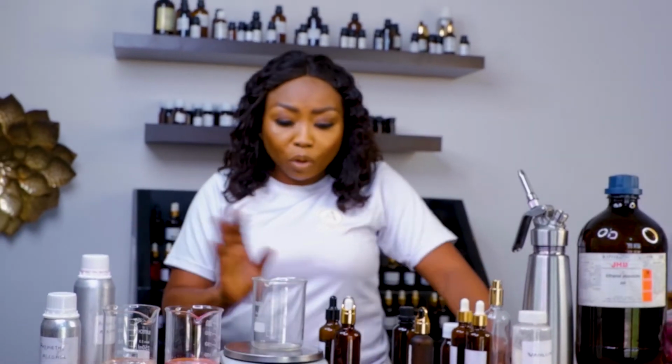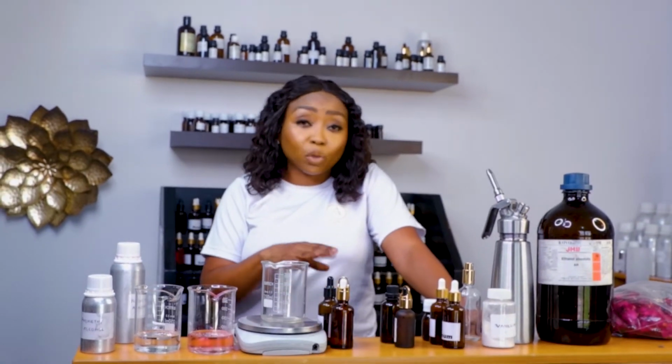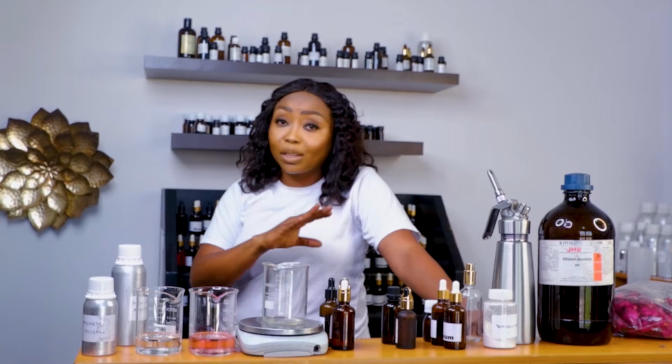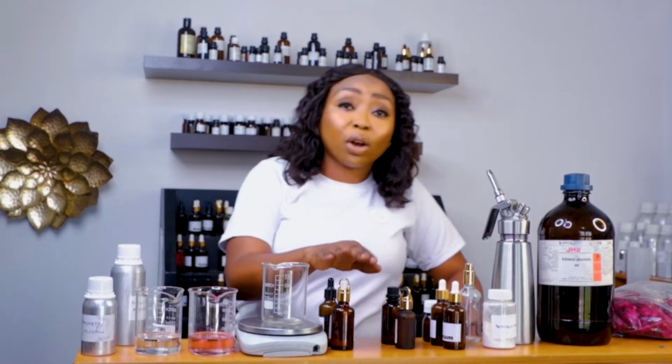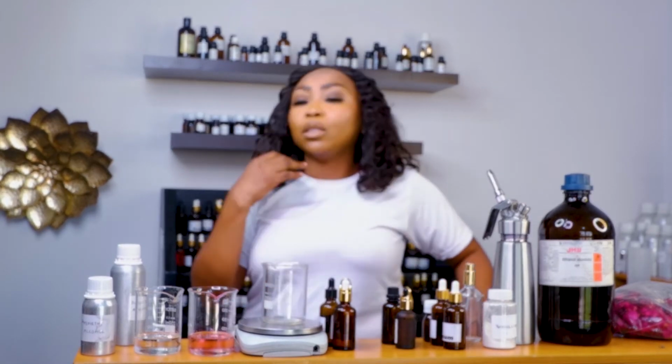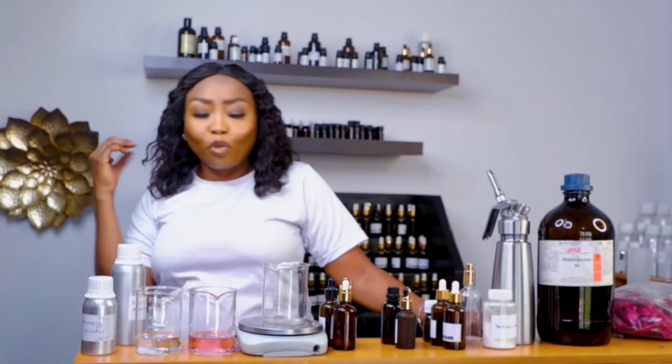Now the top notes I'm going to work with. I'm going to work with C14. And I'm going to also work with ISO E. They're obviously not natural, and they will also work as my aldehydes, so that when you open up the bottle, you feel that fizziness.